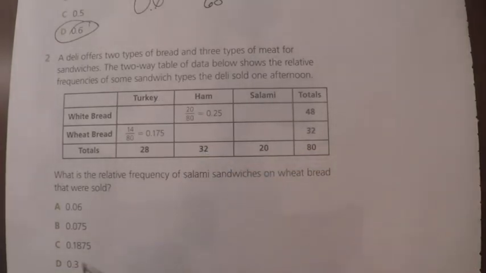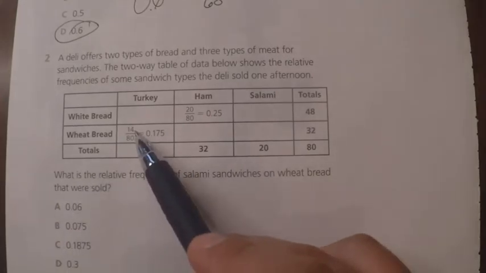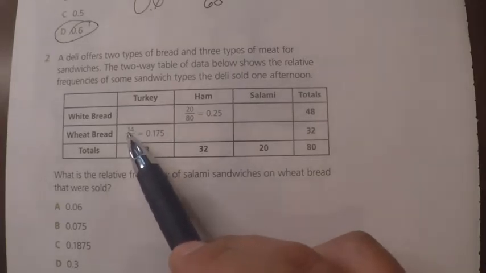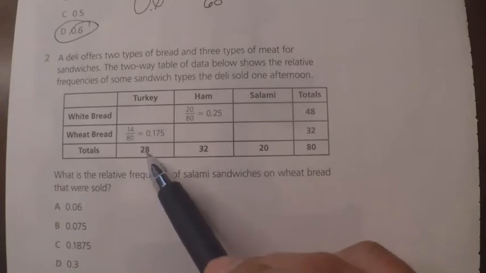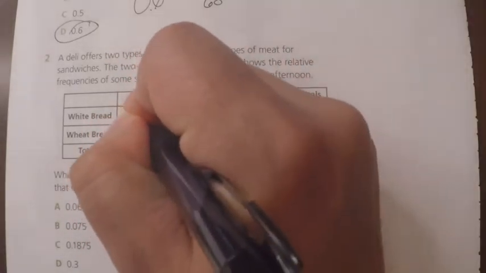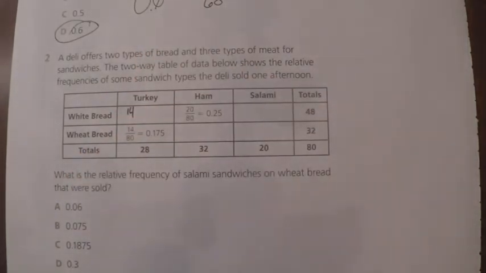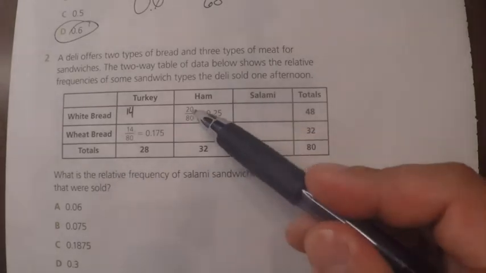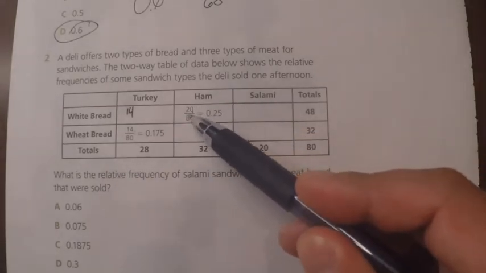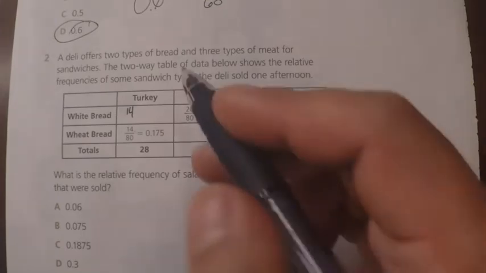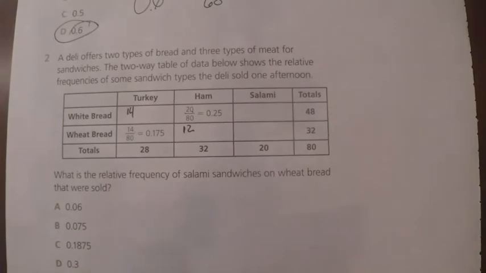So here, if we take a look, we know that there's 14 sandwiches that were made here with wheat bread that were turkey, but the total number of turkey sandwiches was 28, which means that up here we'd also have 14. Then if we take a look here, we start adding up some other stuff. We see that 20 sandwiches were ham. The total number of ham sandwiches were 32. So to get from 20 to 32, we'd have 12 ham sandwiches.